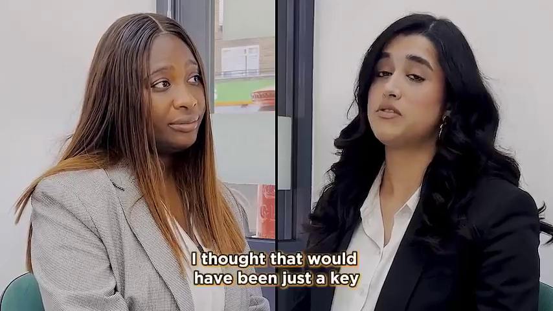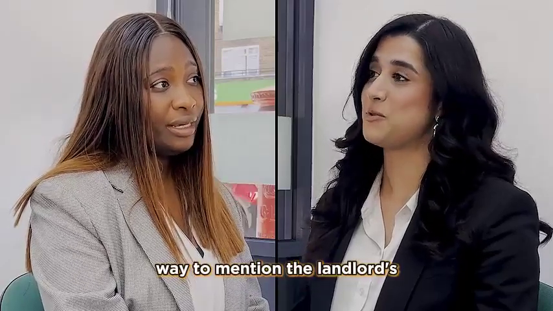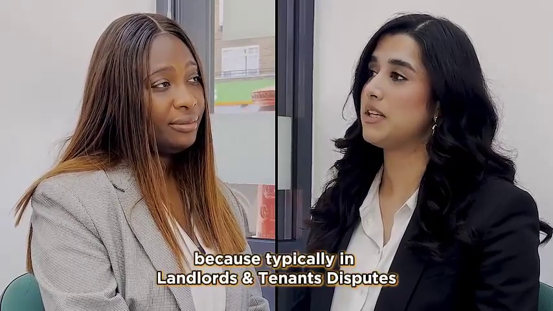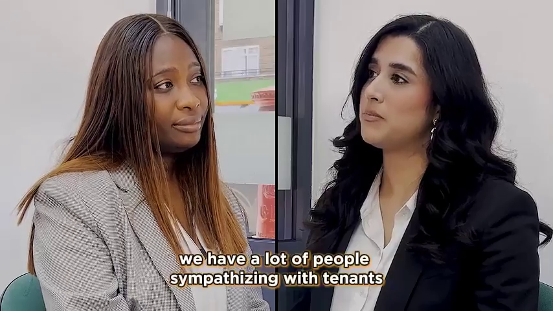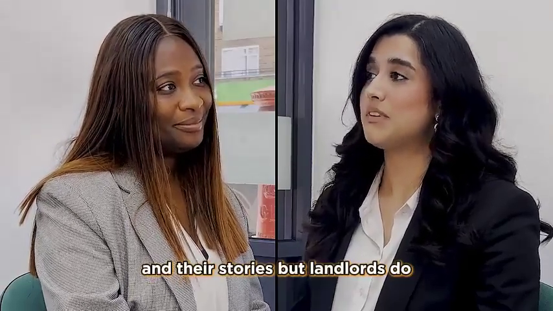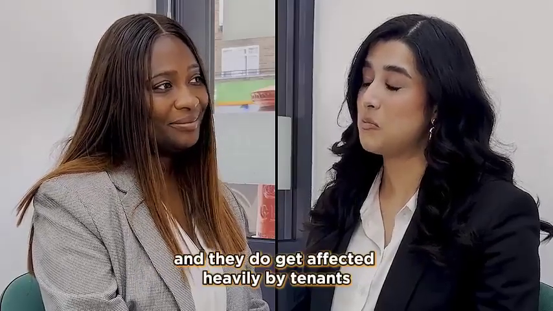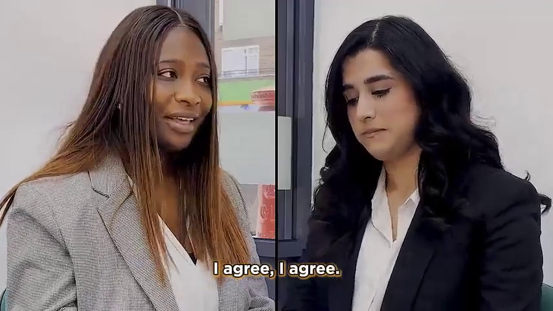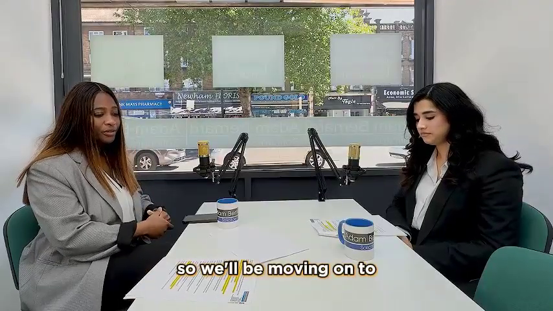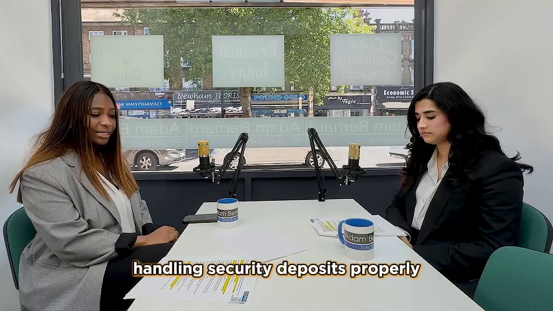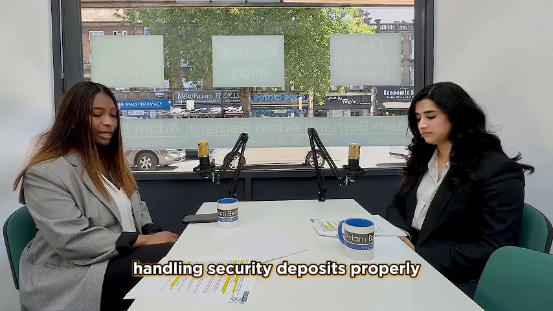I thought that would have been a key point to mention for the landlords, because typically in landlord-tenant disputes, we have a lot of people sympathising with tenants and their stories, but landlords do have their own personal issues, and they do get affected heavily by tenants in certain areas. I agree. So we'll be moving on to handling security deposits properly.